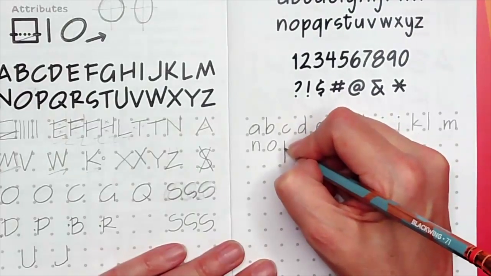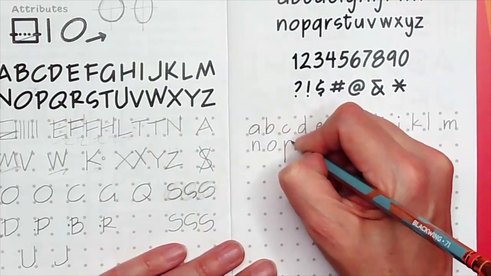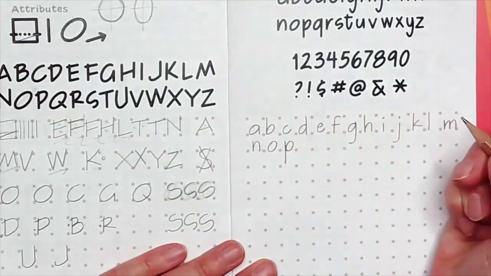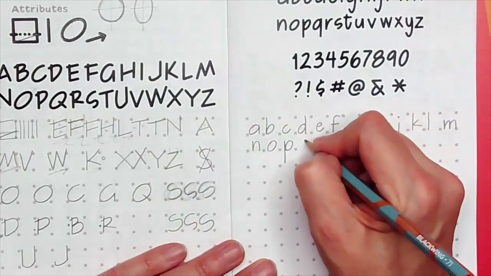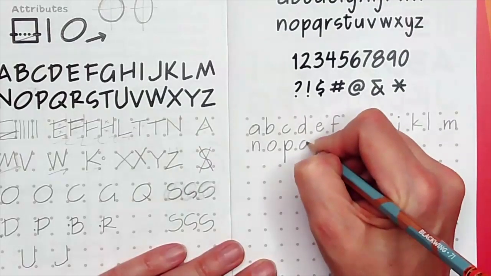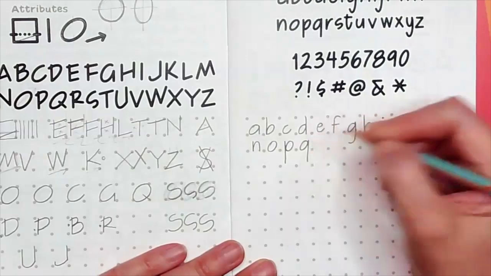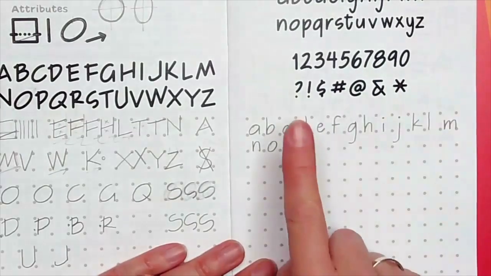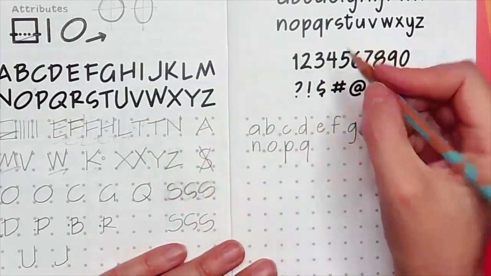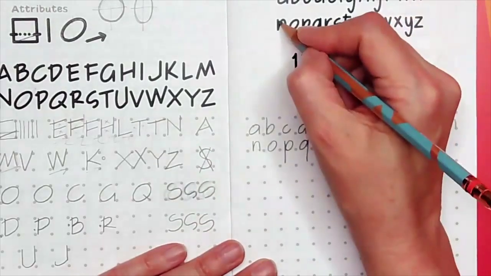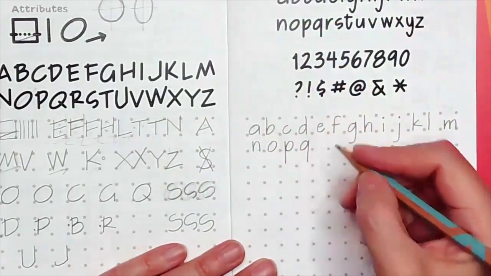I want you to start at that baseline when you go to make your ellipse. And with the Q, it looks like the A with the stem that comes down. Now the R, I want you to notice, and you might trace it if you want, it's like that N, but it stops early.